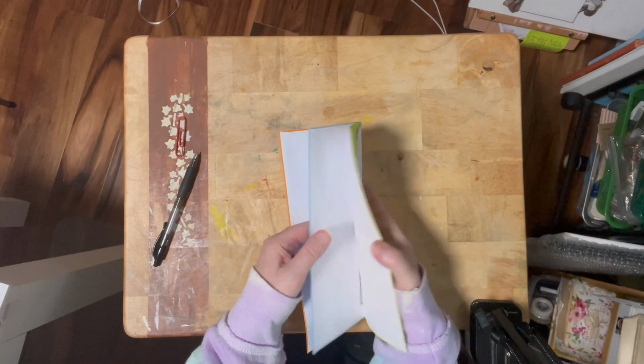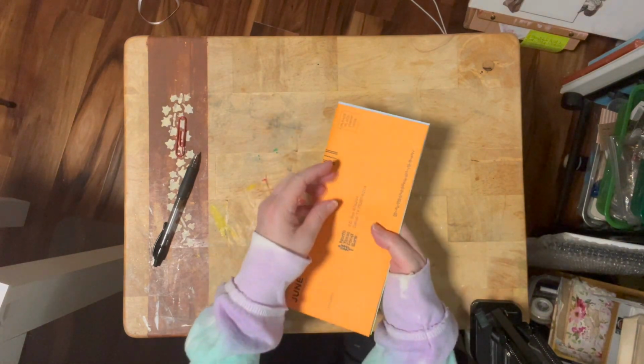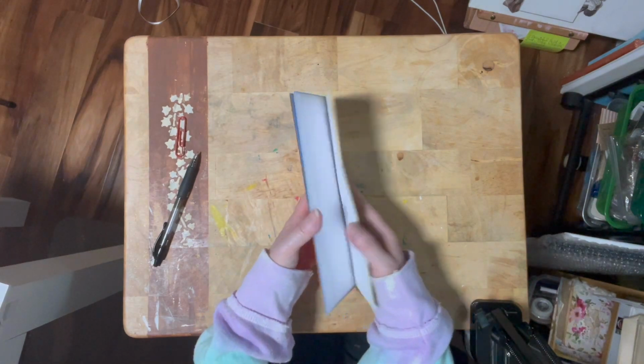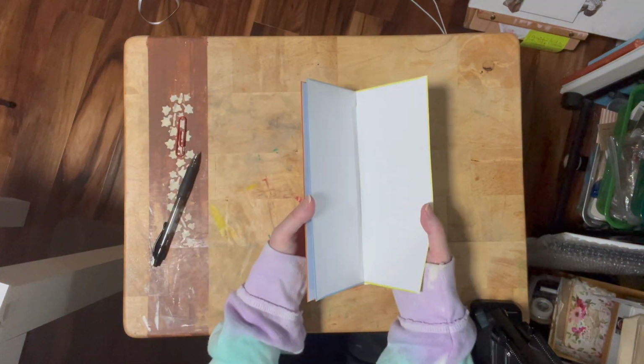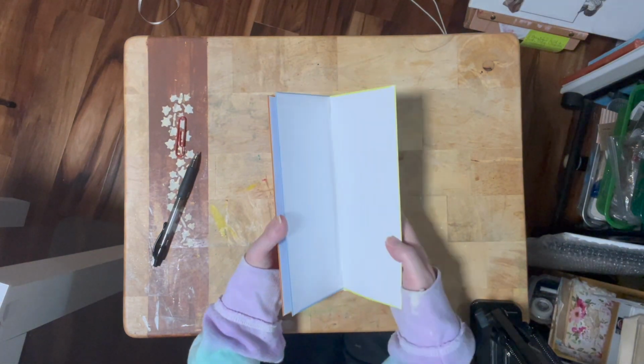And I could sew this together if I wanted to. I could staple it together, whatever. But this is a book. This is it. This is all I would do to it. And then I could, again, sew this into the journal or paper clip it, whatever I wanted to do.